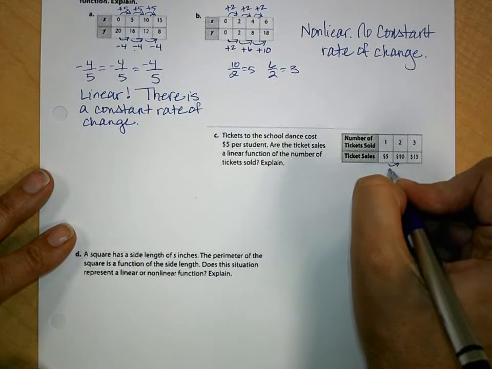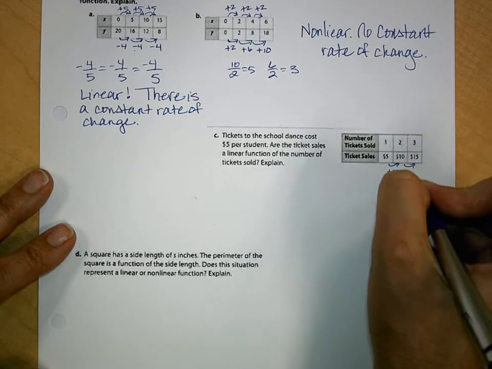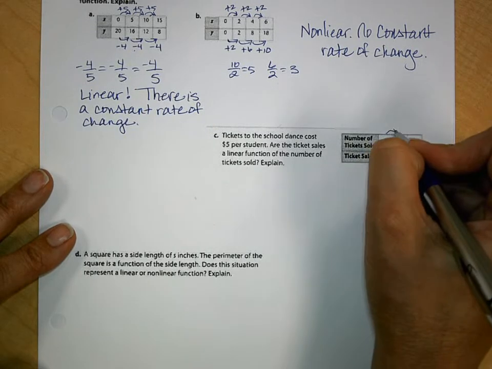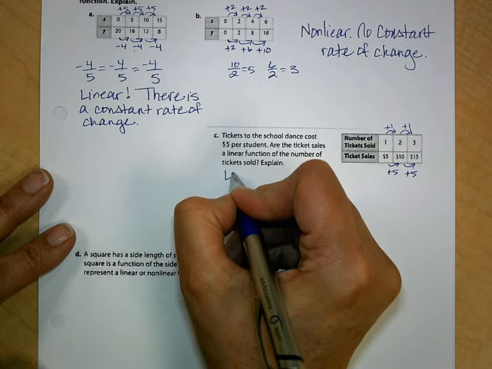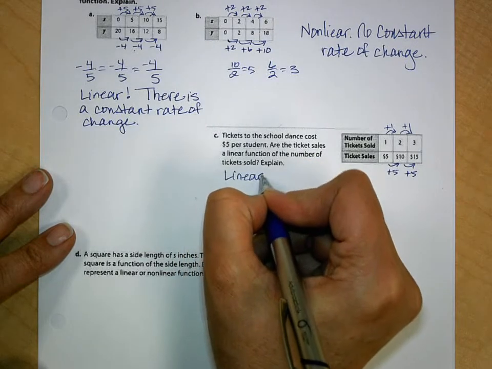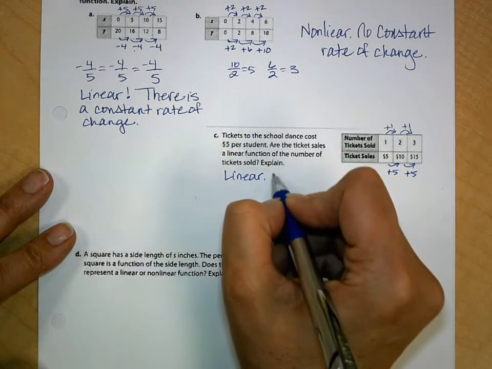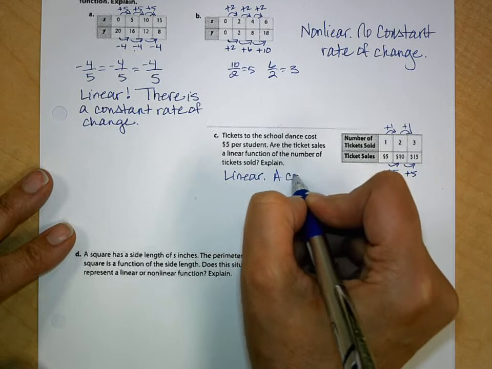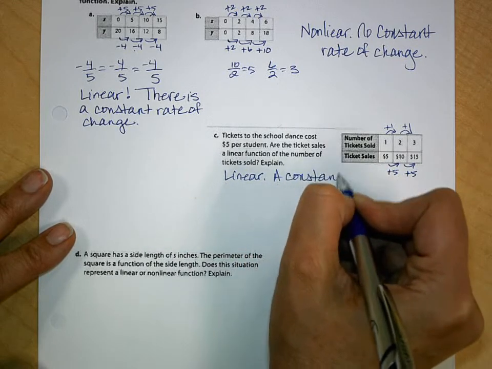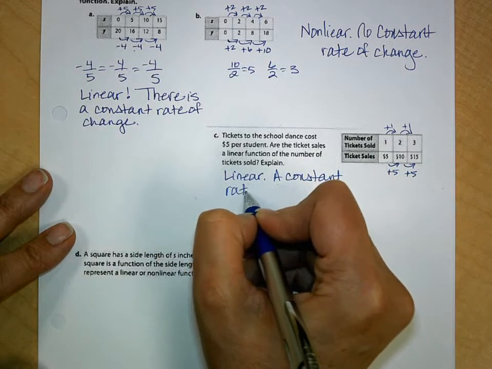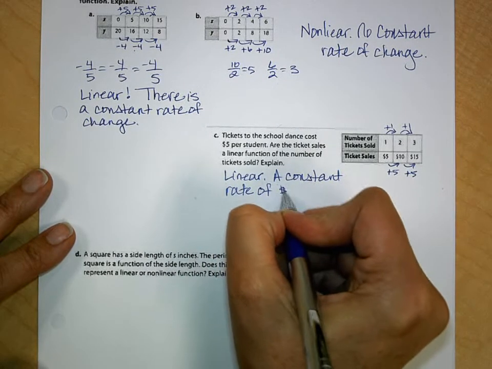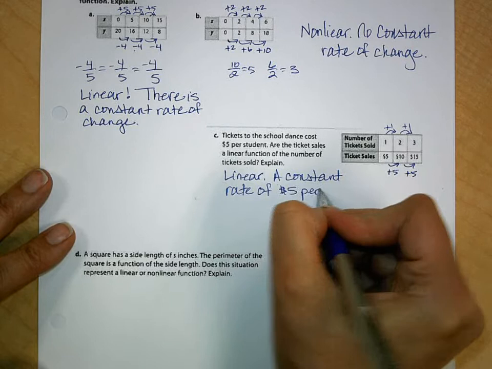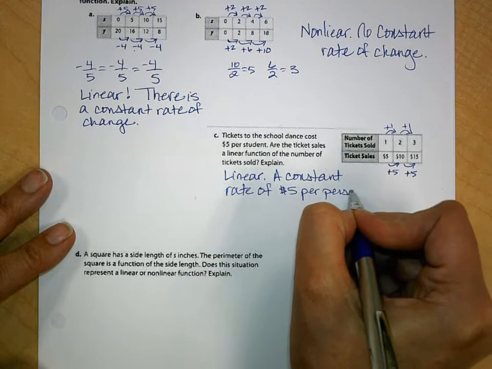Because you're going +5 every time, +1 every time. So this is linear. And it has a constant rate of change. Or I can just say a constant rate of $5 per person.